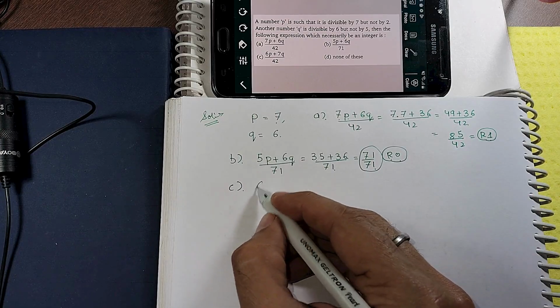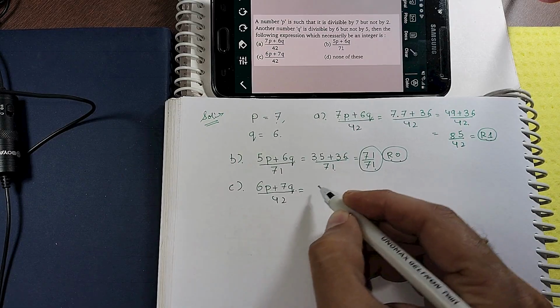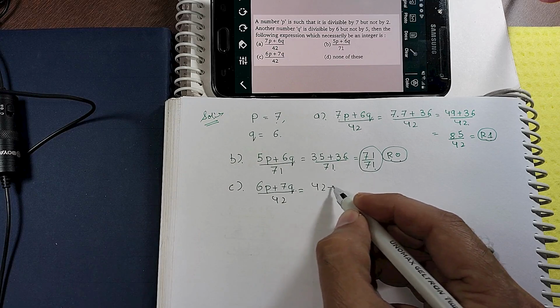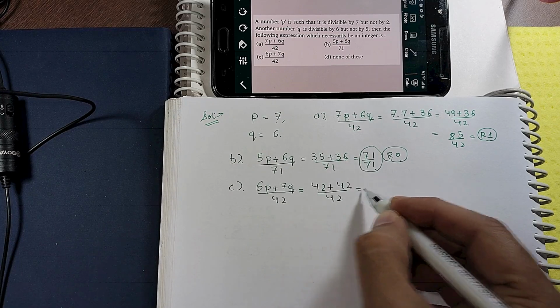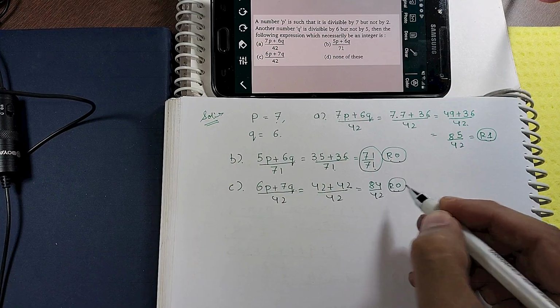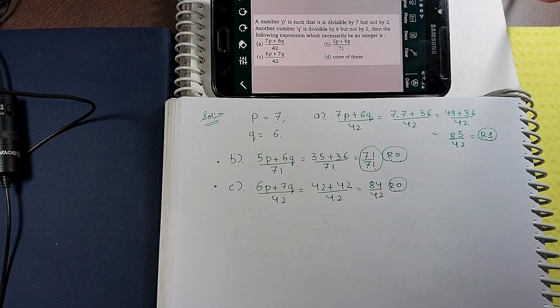Now moving to option C. Option C is 6p plus 7q divided by 42. So this is basically 6 into 7, 42, plus 7 into 6, 42, divided by 42. So that is 84 divided by 42, so the remainder is 0. So I'm getting two options for this. Now we'll check for some other value also.